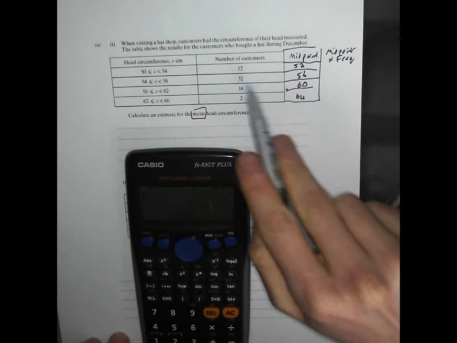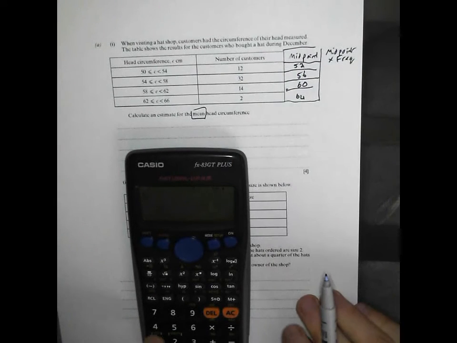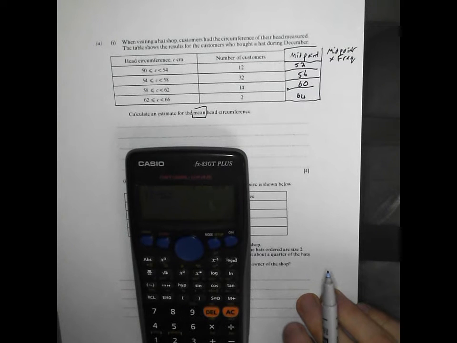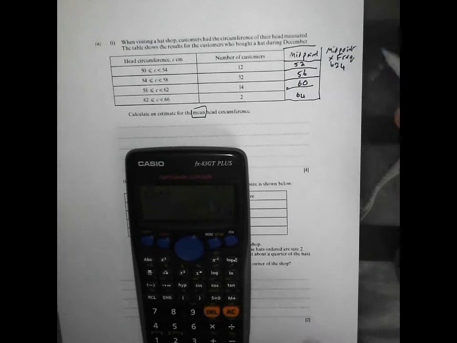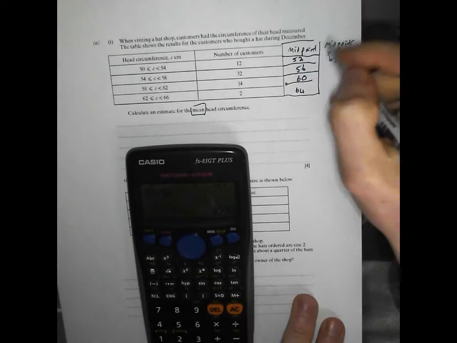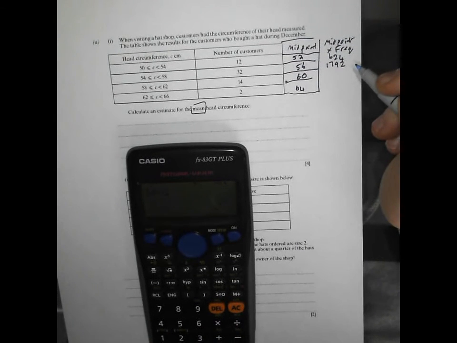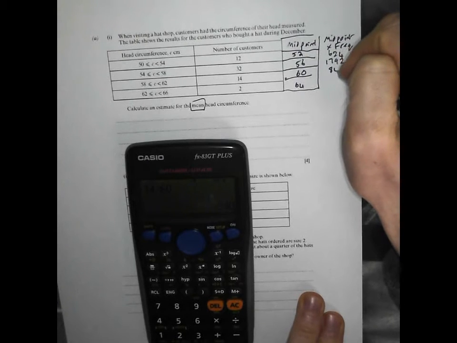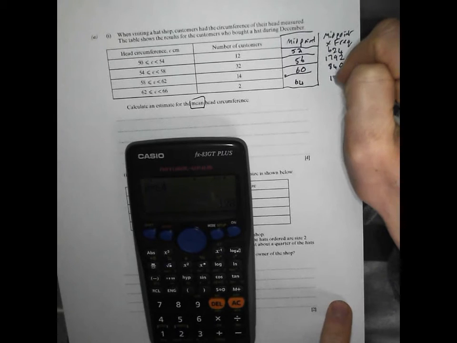I've got 12 customers, and on average I reckon their circumference is about 52, so their total circumference is 12 lots of 52, which is 624. I do the same with this, 32 times 56, that's 1792. 14 times 60 is 840, and 2 times 64 is 128.